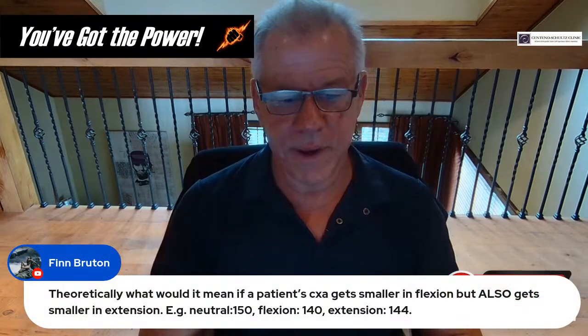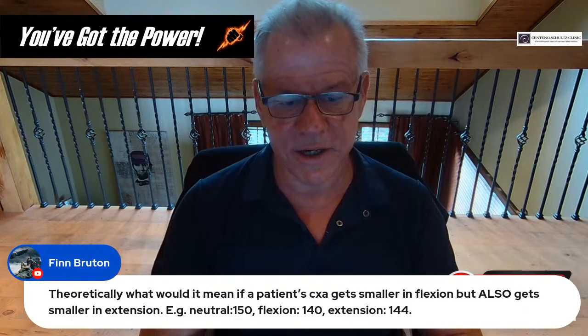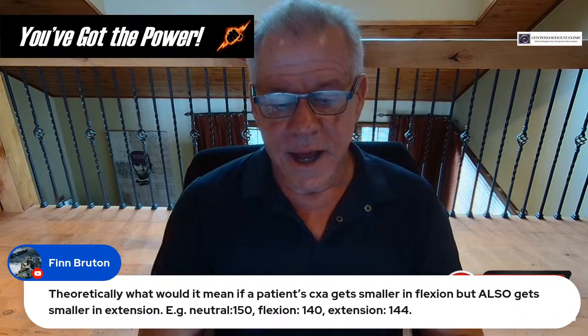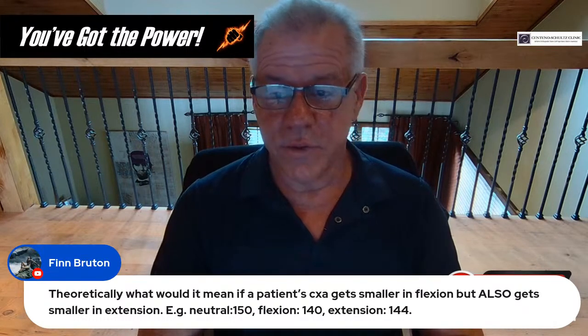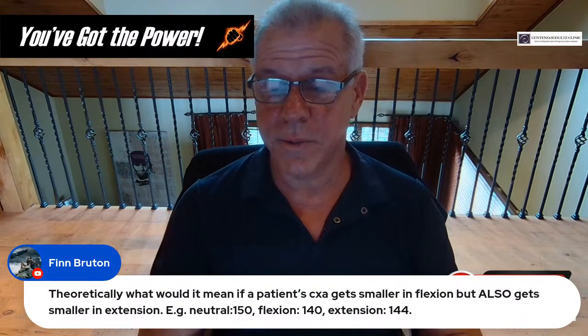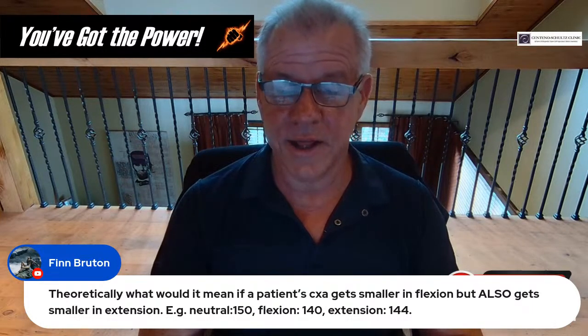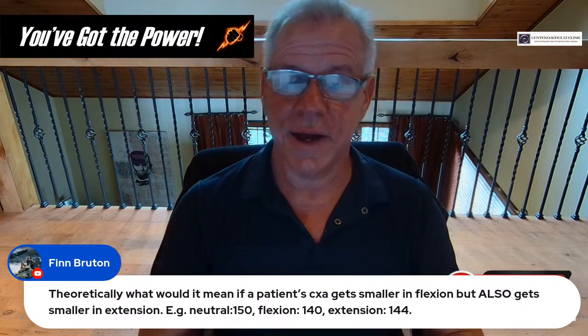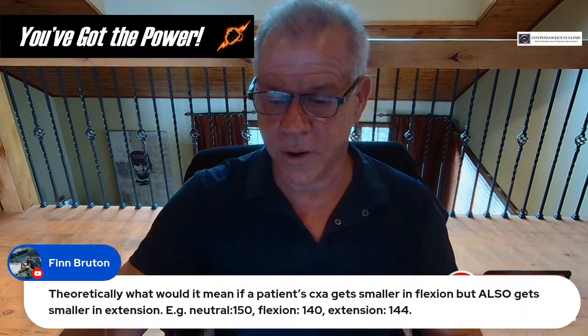Finn, theoretically, what would it mean if a patient's CXA gets smaller in flexion but also gets smaller in extension? Not much. I mean, those CXA numbers are pretty darn normal. The only CXA number I really worry about is when we're getting in the 120 range, and that's when you start to see pathologic pulling pressure on the spinal cord there.